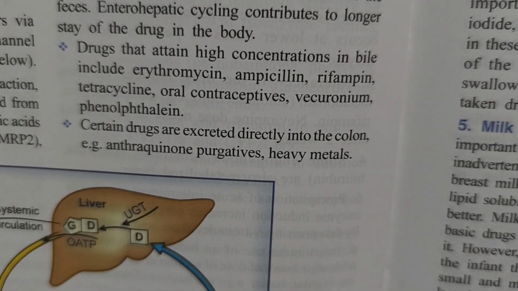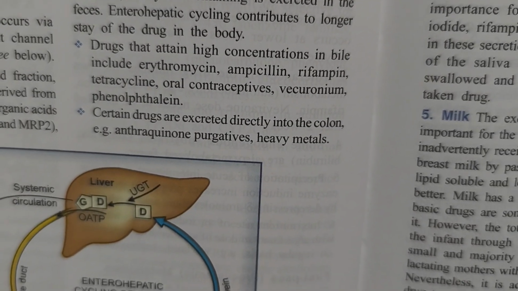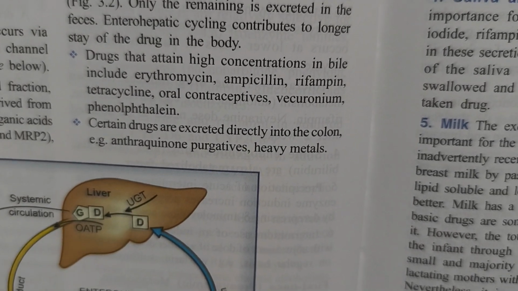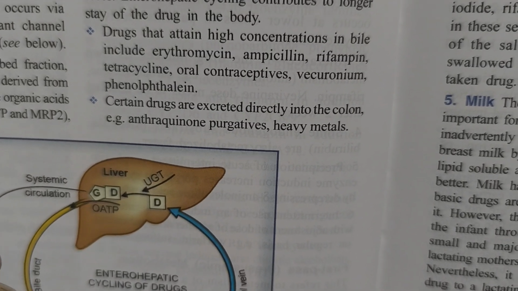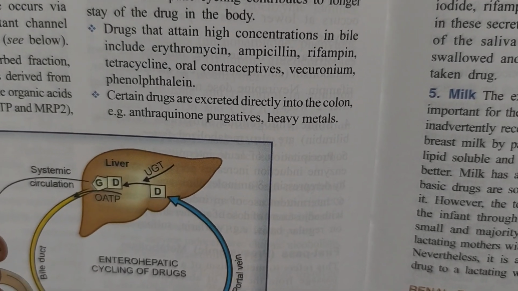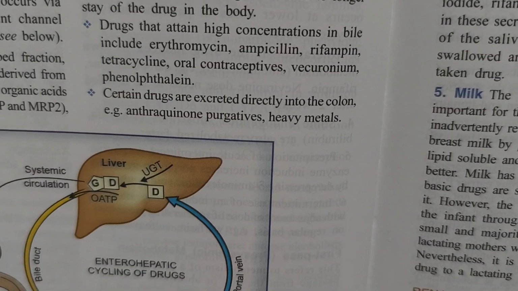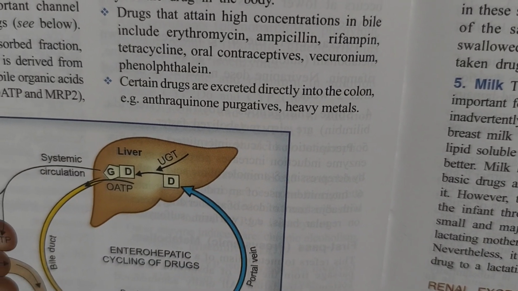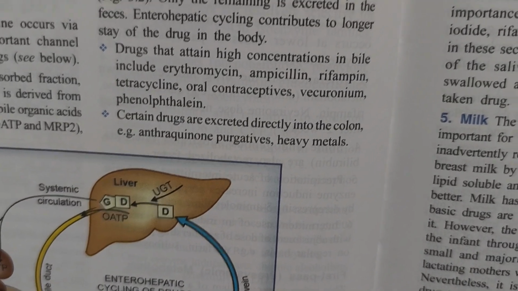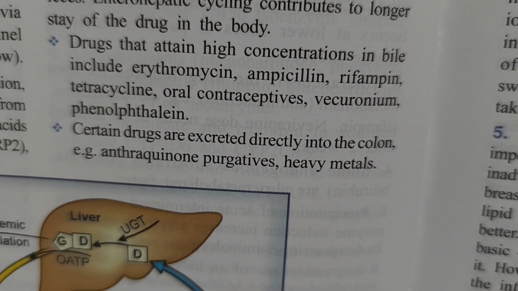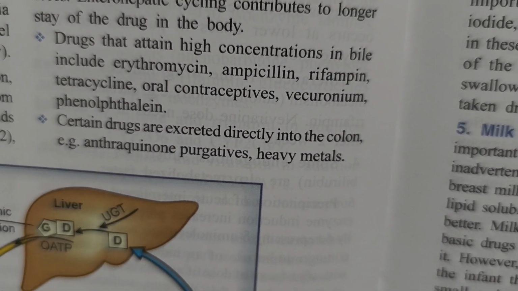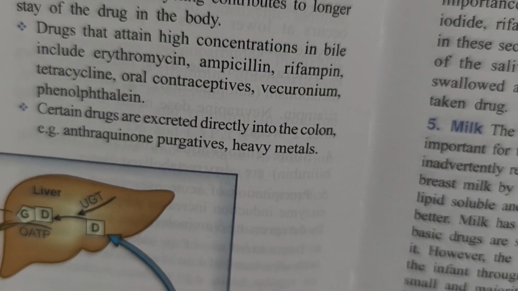Drugs that attain high concentrations in the bile include erythromycin, ampicillin, rifampicin, tetracycline, oral contraceptives, vecuronium, and phenolphthalein. Certain drugs are excreted directly into the colon, for example, anthraquinone purgatives and heavy metals.